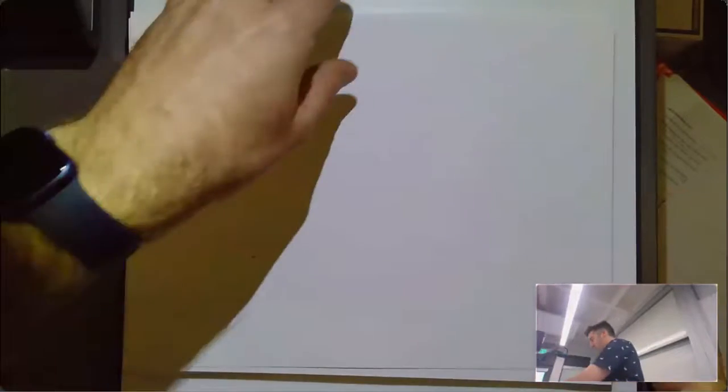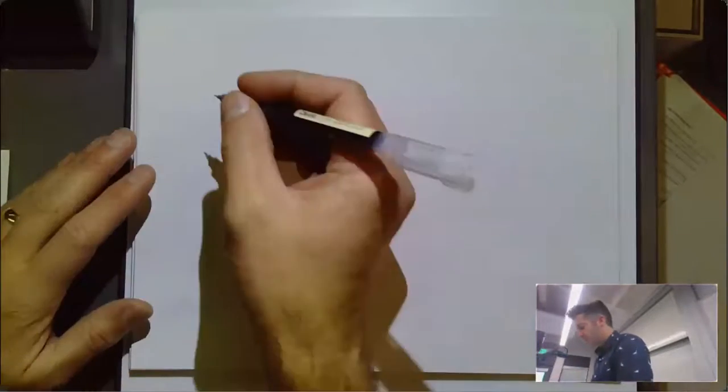Okay. Sorry, one second. So let's talk about what we're doing here. This is section 5.7.